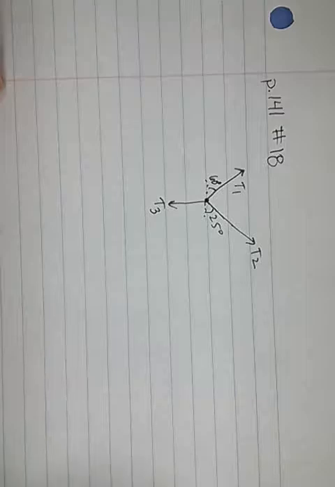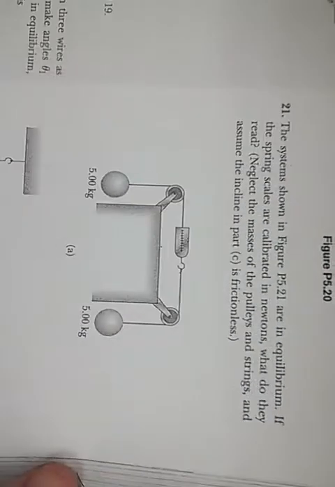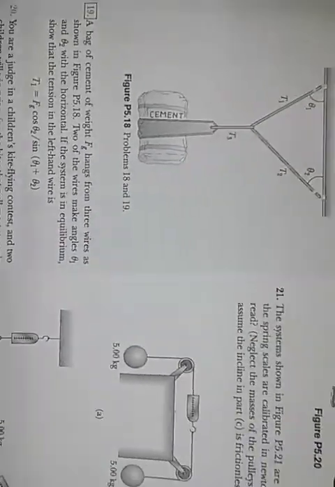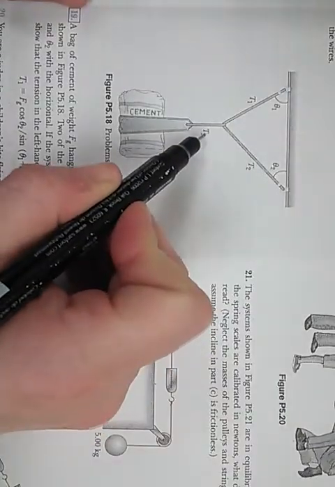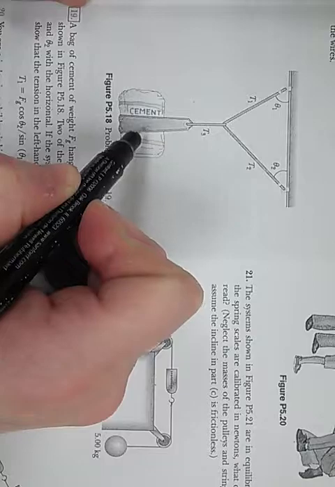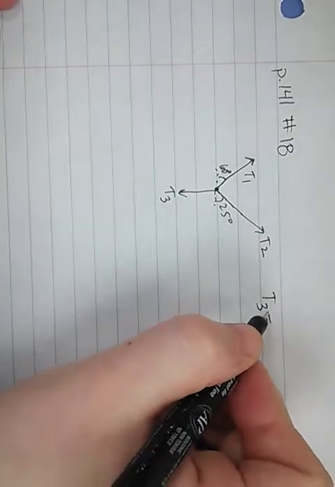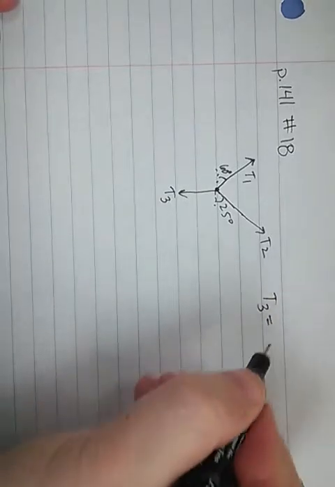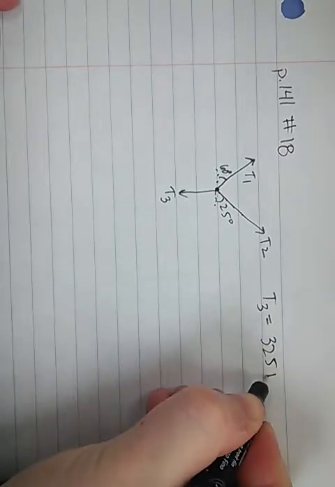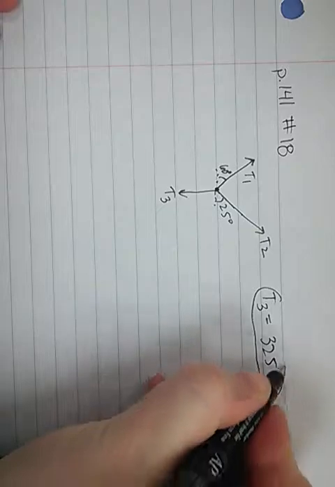Now, one of the first things we have to realize is in order for the cement bag to not fall down, T3 is going to have to be equal to the weight of the cement. So right off the bat, we know what T3 is. T3 is equal to 325 newtons. It's one of our answers already.